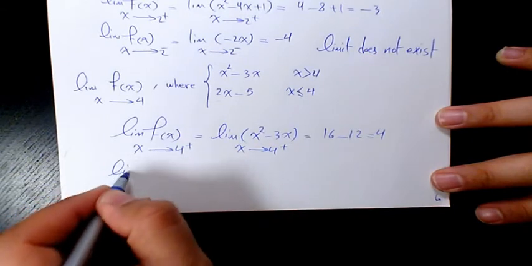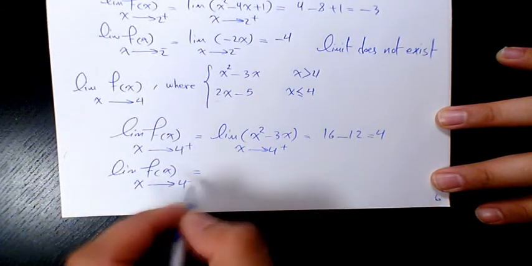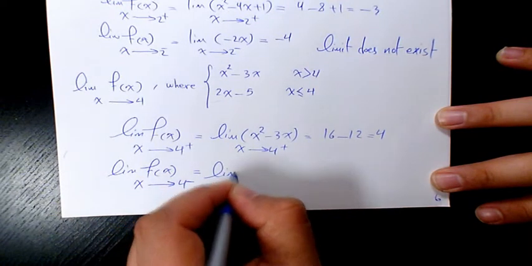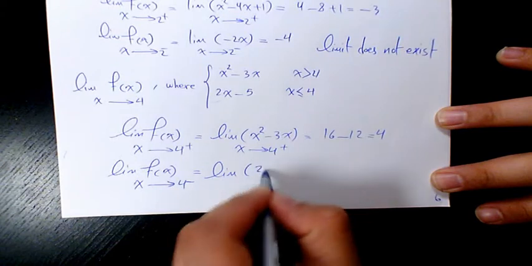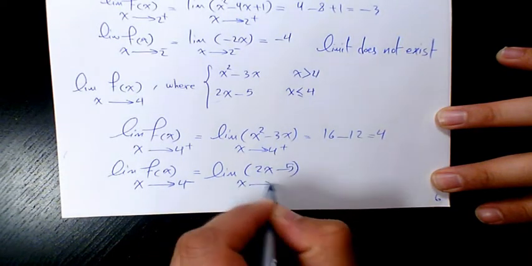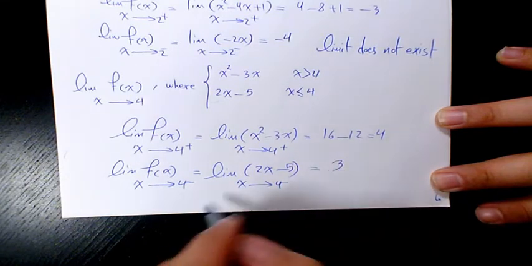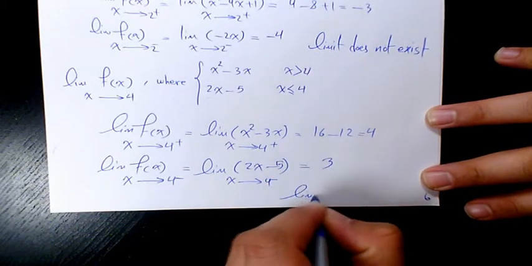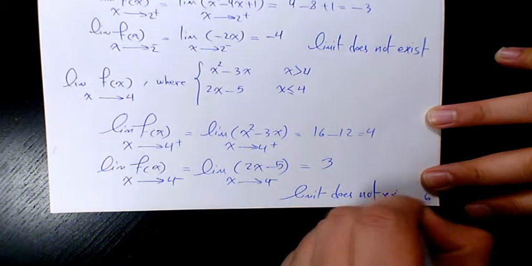And on the left hand side we have limit of f of x when x is approaching 4 from the left hand side, which is limit of 2x minus 5, which is going to be 8 minus 5, which is 3. So limit does not exist.